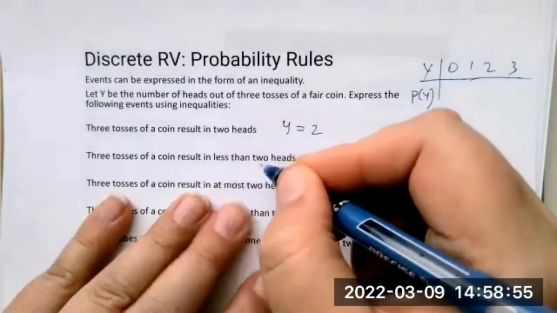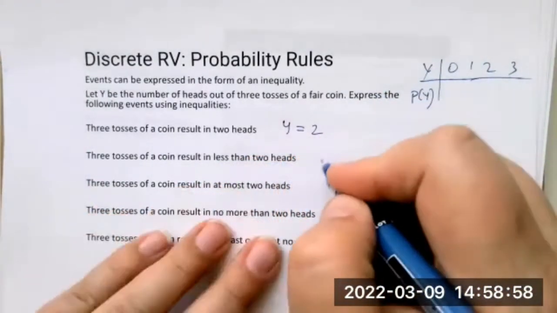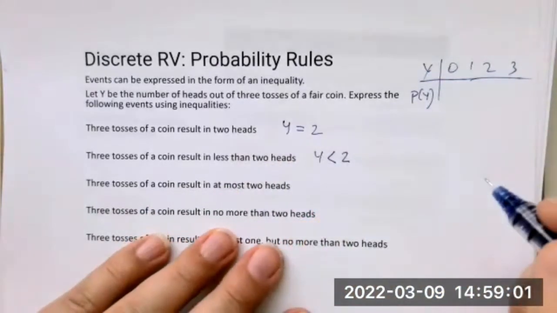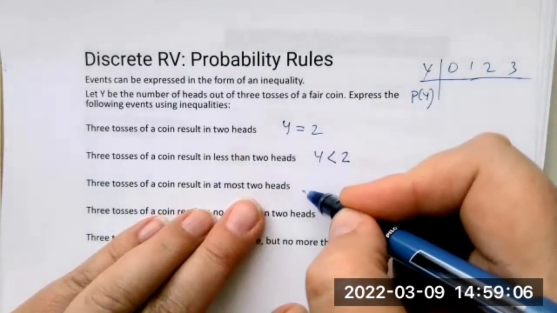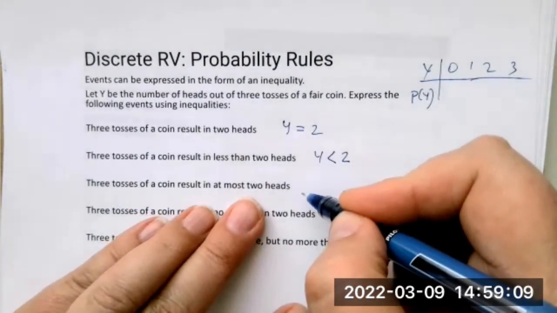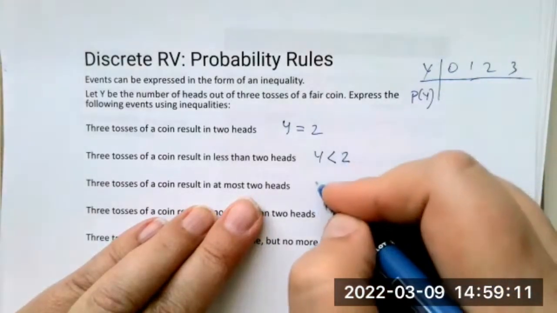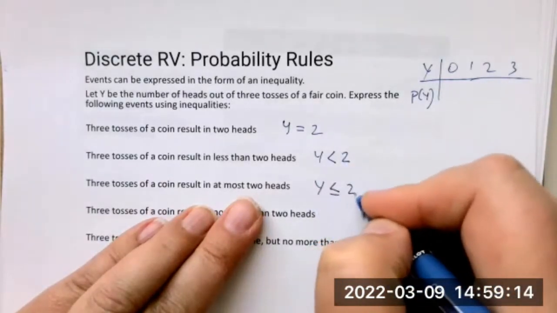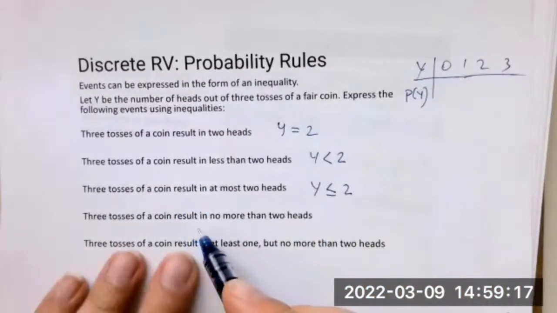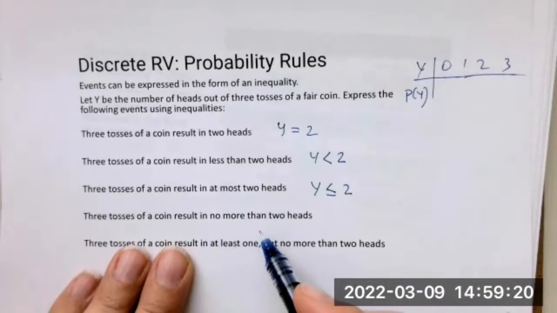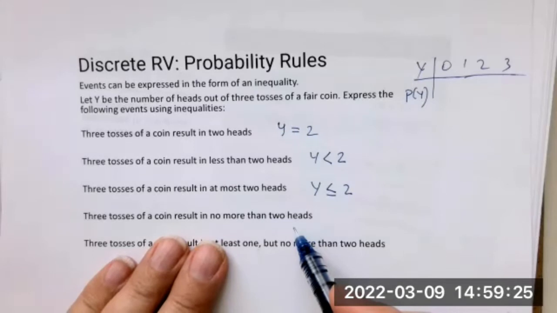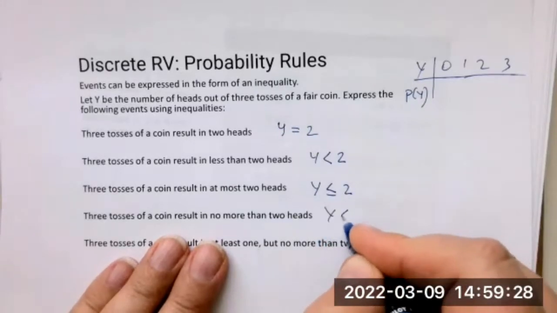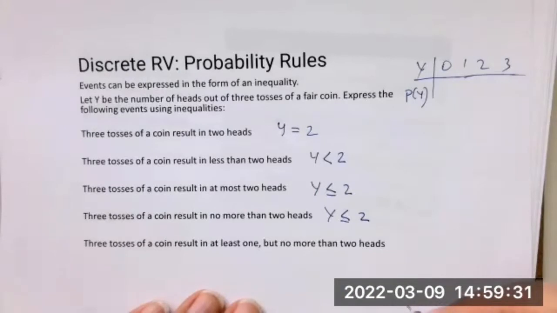3 tosses of a coin result in less than 2 heads. So that would be y is less than 2. 3 tosses of a coin result in at most 2 heads. At most 2 heads means it could be 2 or less. So that would be y is less or equal to 2. 3 tosses of a coin result in no more than 2 heads. So 2 is also acceptable, and less than 2 is also acceptable, but not more. Okay, so it's y is less or equal to 2.